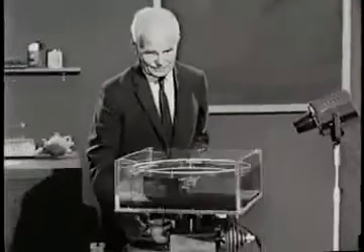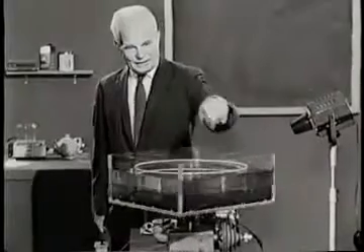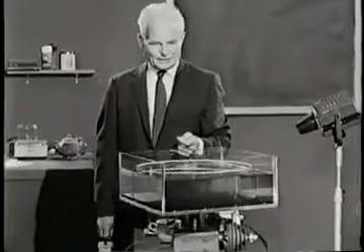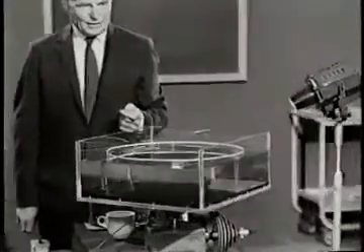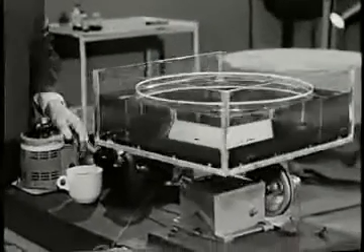We've made an experimental model of this flow in order to examine it more closely. This square box has a circular container inside. It has been rotating around its axis for a couple of hours, bringing the liquid inside to a state of uniform rotation.